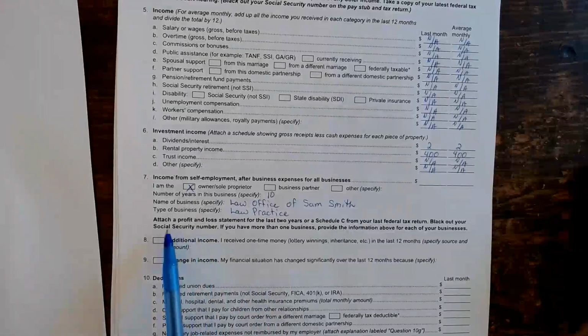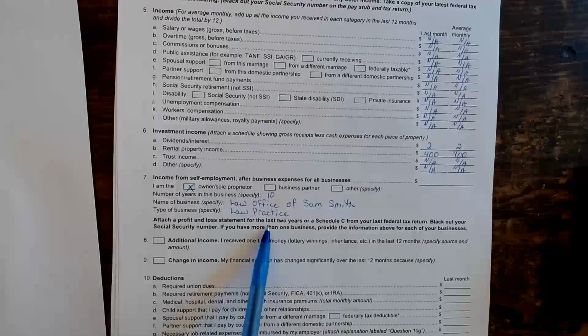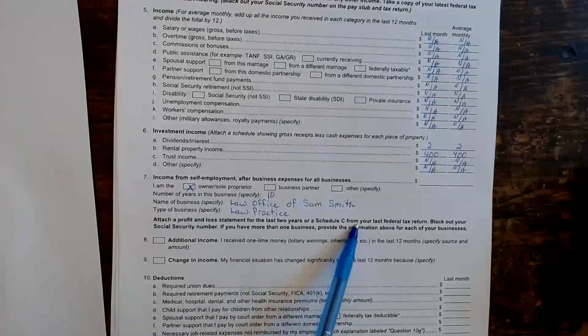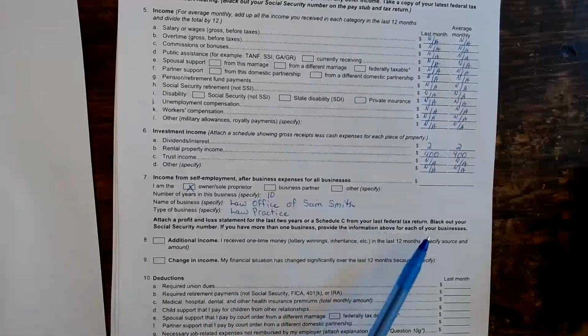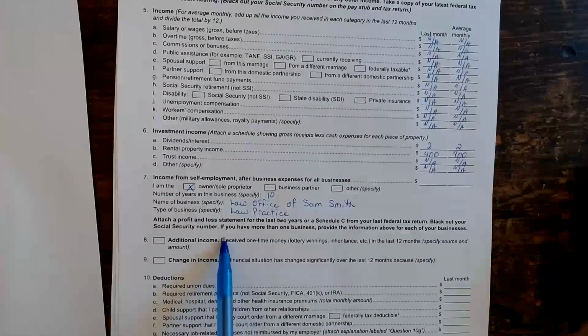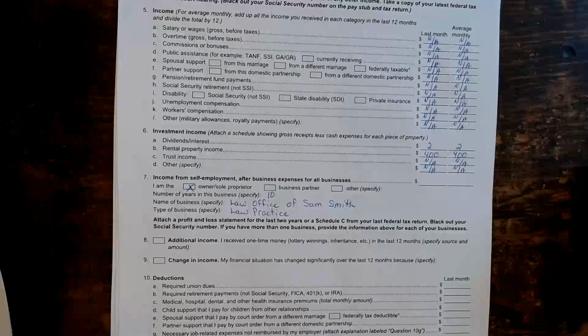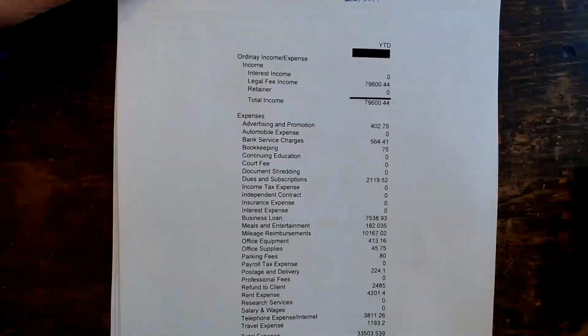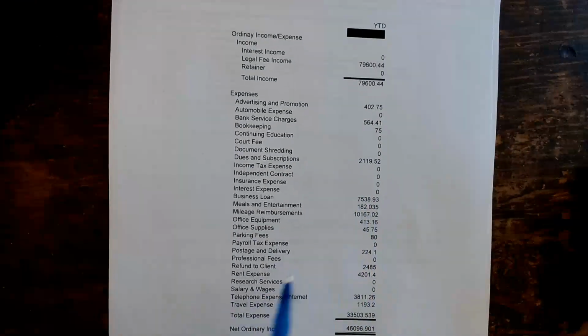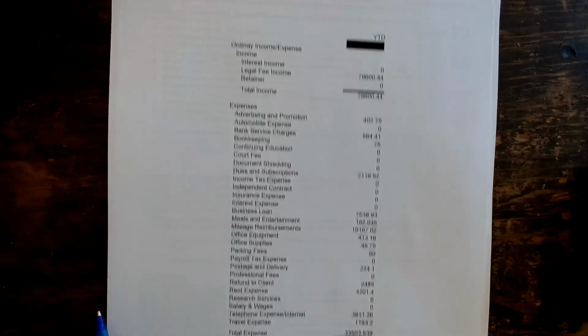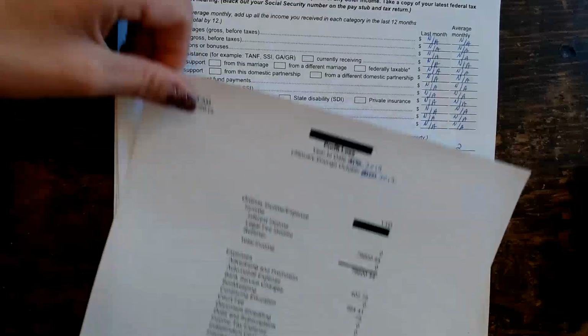So this wants us to attach a profit and loss statement for the last 2 years or a Schedule C from the last federal tax return. Black out your social security number. If you have more than one business, provide the information above. So in Sam's case, he has a profit and loss.